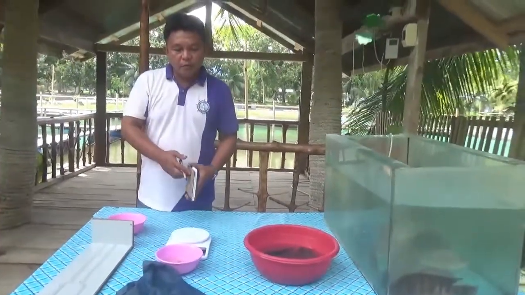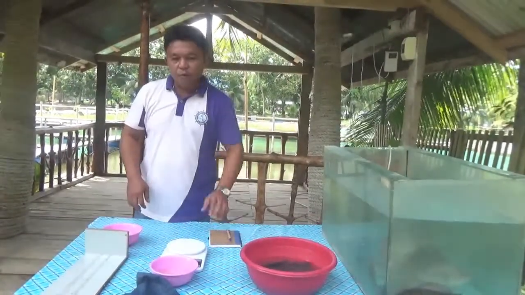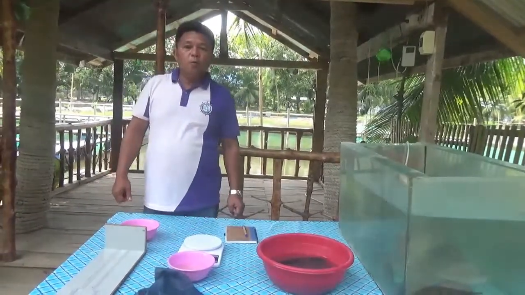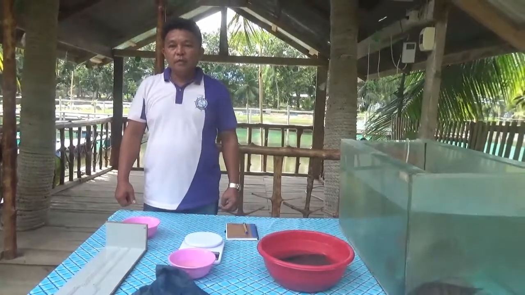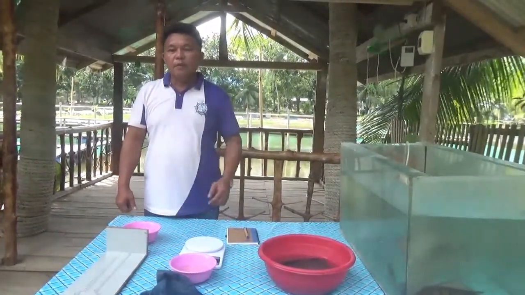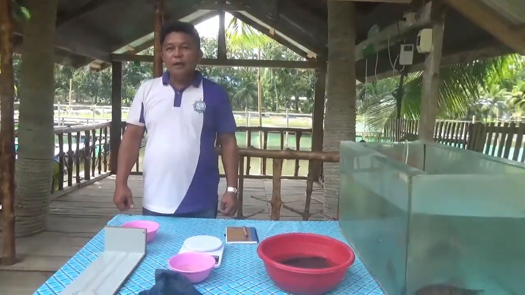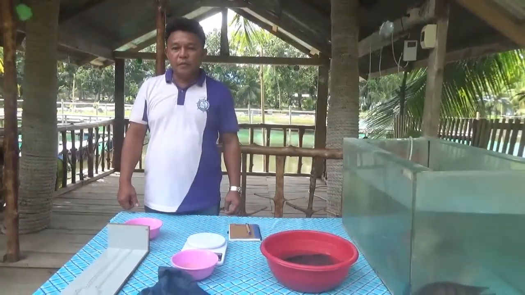And of course, you're going to total the length of all the fish that you have measured, then divide the total by the number of fish in order to get the average length of the fish.